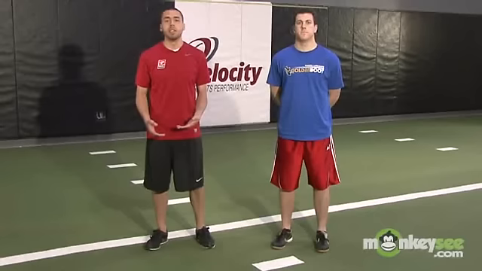Now we're going to talk about flexibility. In order to perform any soccer movement properly, you need to be flexible. All right, there's different types of ways to stretch. There's ballistic, there's active, there's dynamic, passive, and PNF.